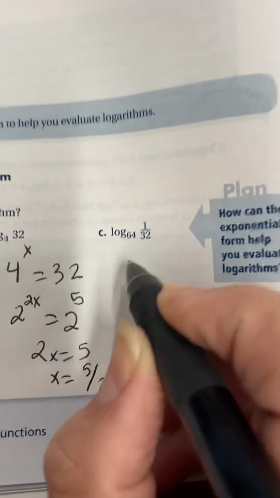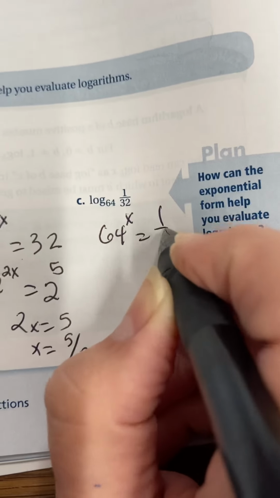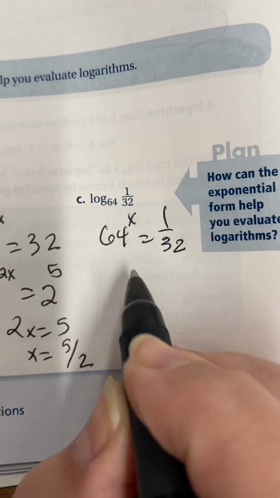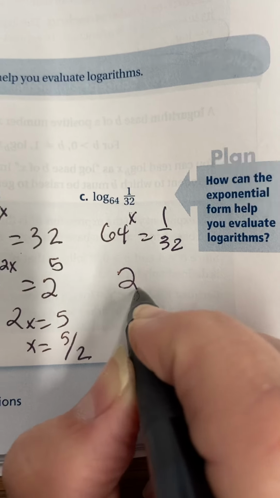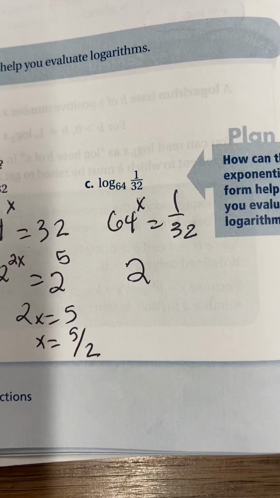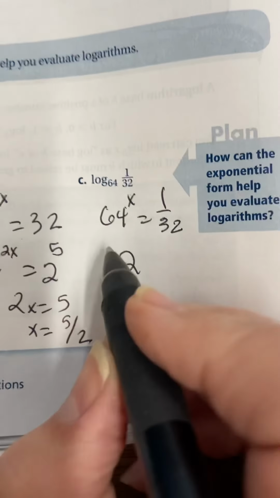All right, so here you will say 64 to the x power is 1 over 32. I think all of these can be written as a power of 2. So 64 is 2 to the 6th power, I believe. 2 times 2 is 4 times 2 is 8 times 2 is 16 times 2 is 32. Yeah, 2 to the 6th.